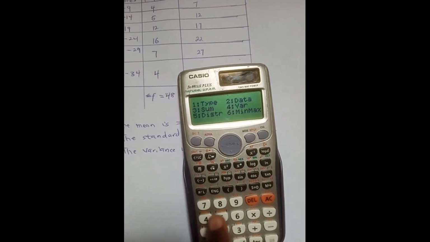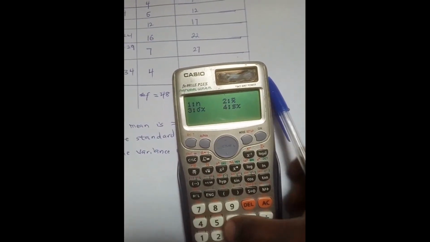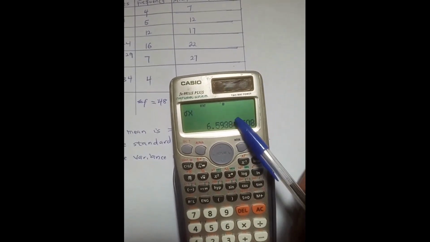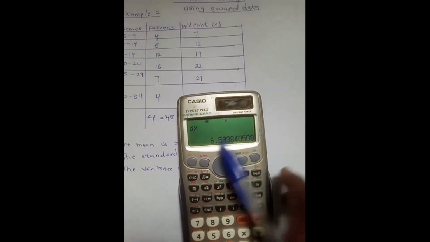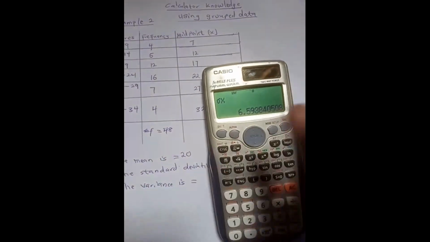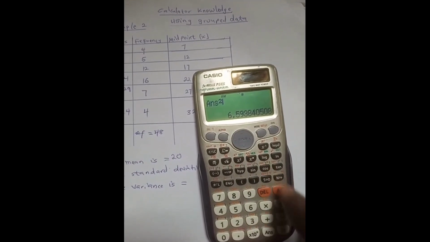Shift plus the 1. Press on 4. Standard deviation is a 3. It is 6.59. So let's write that one down. 6.59. Now for you to find your variance, what you do is just square this one.